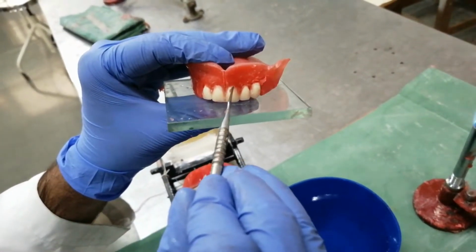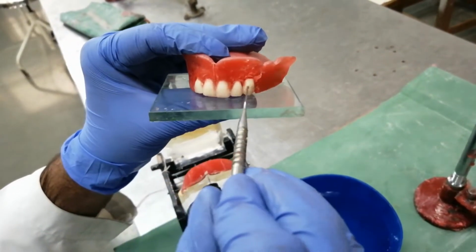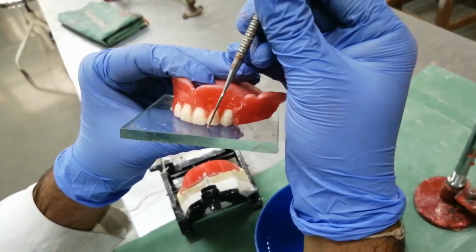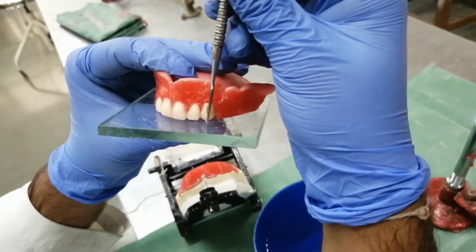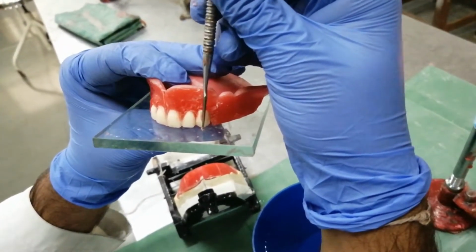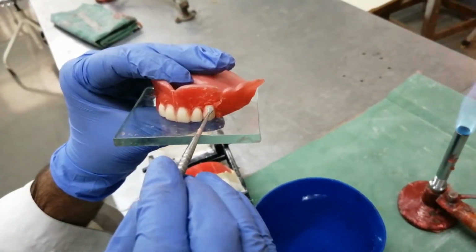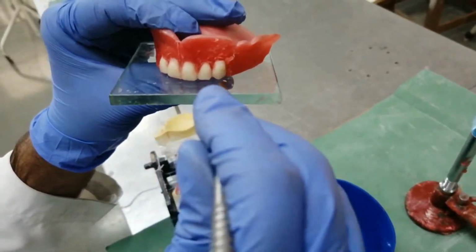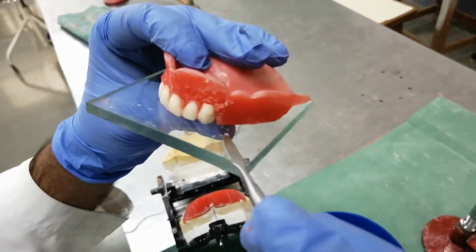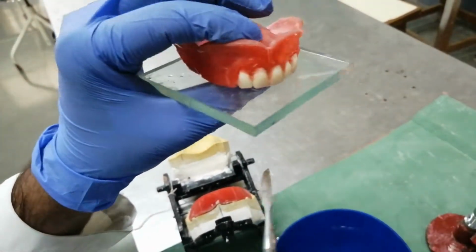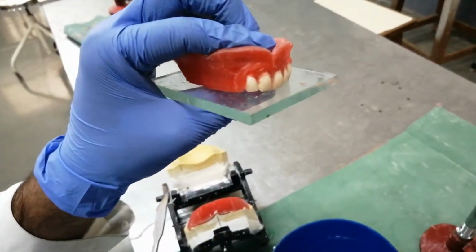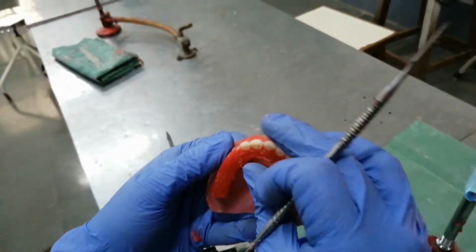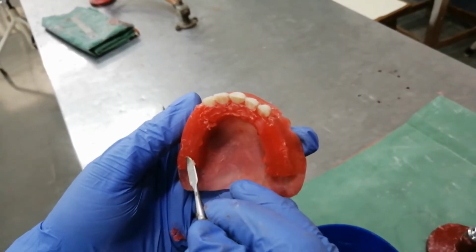Midline, long axis. Long axis slope towards the mesial aspect. Long axis is almost straight. Neck of the canine is prominent. Tip of the canine should touch the glass slab. Remaining occlusal rim should touch the glass slab. Incisal edges should touch the glass slab. Incisal edges are following the arch form.